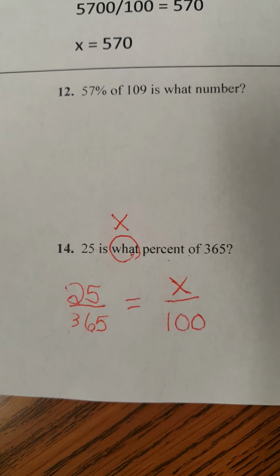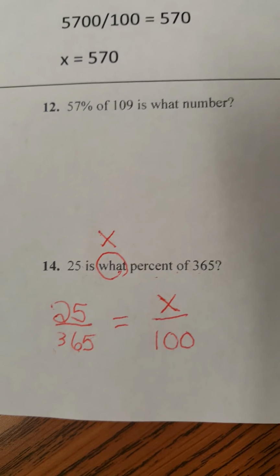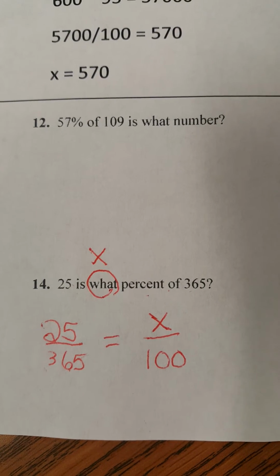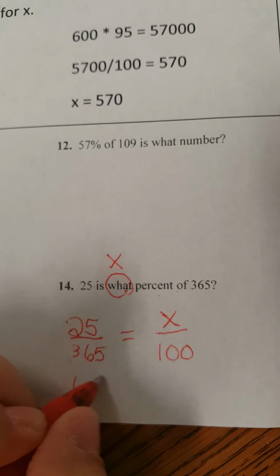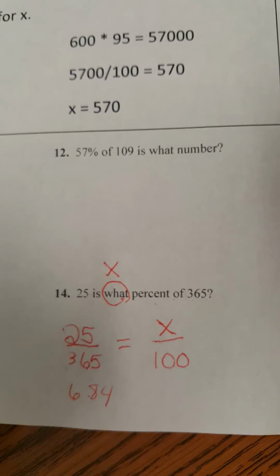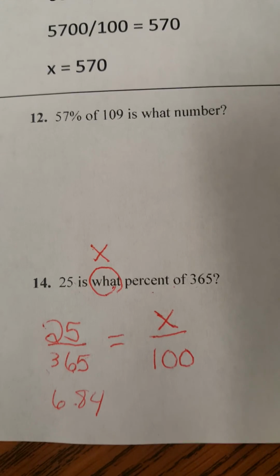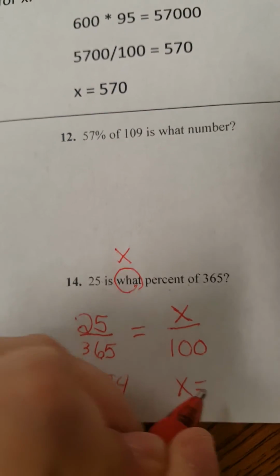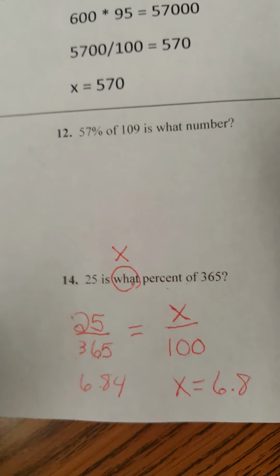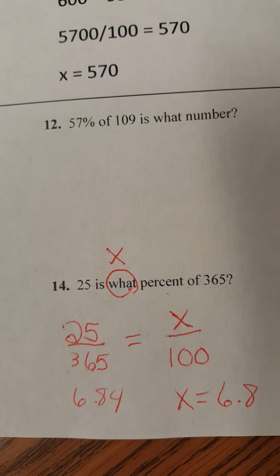So 2,500 divided by 365 is 6.84. So 6.84 is what we got. But remember, I told you all to make sure that you round to the nearest tenth. So x would actually equal 6.8 because the 4 tells the 8 to stay.